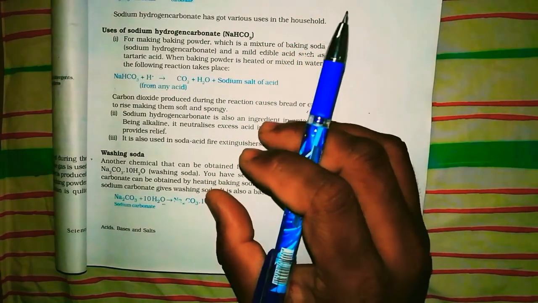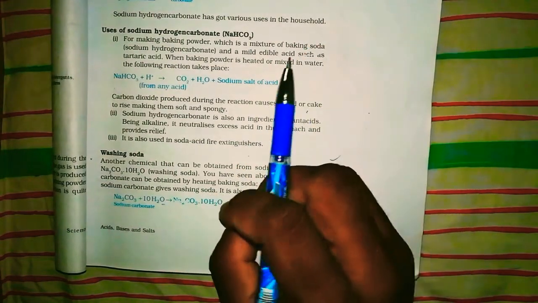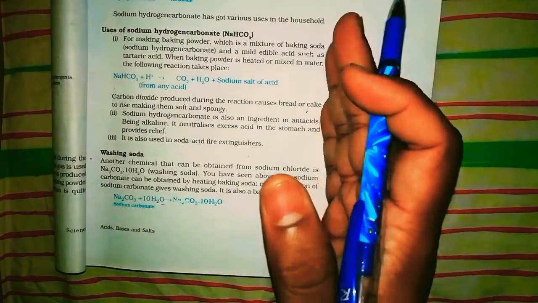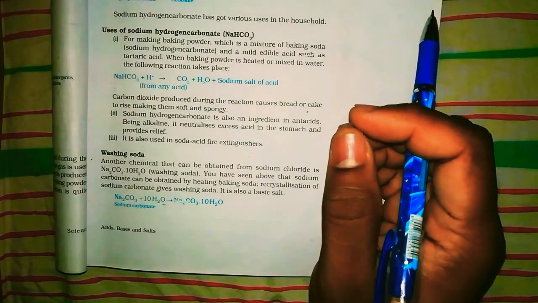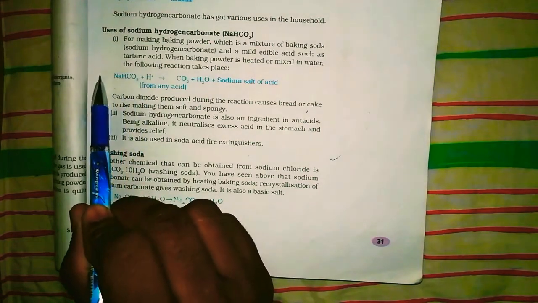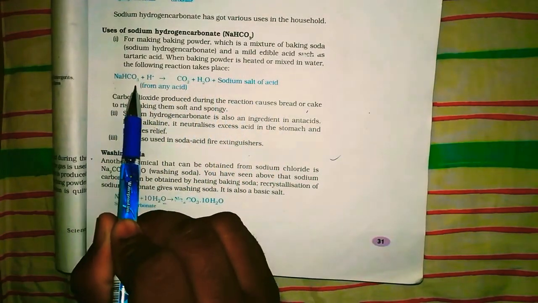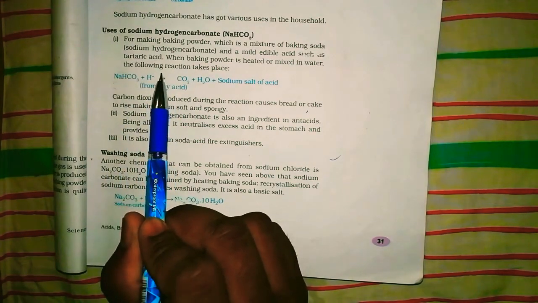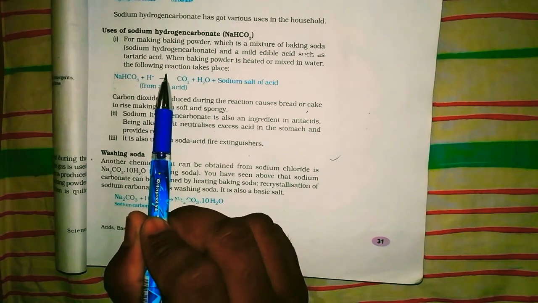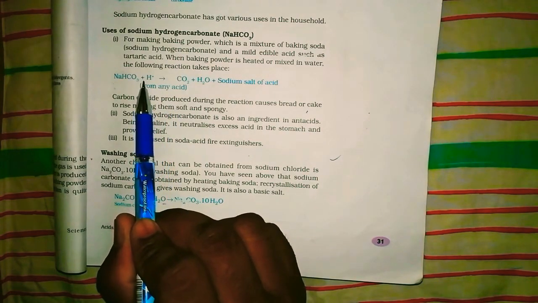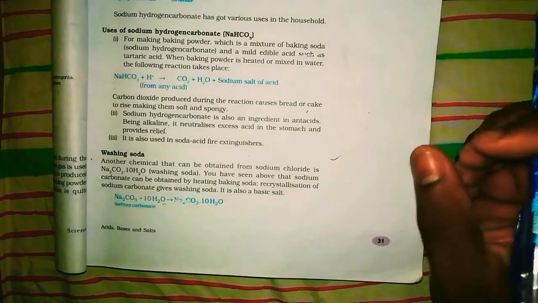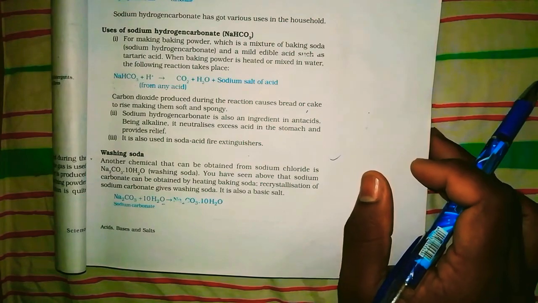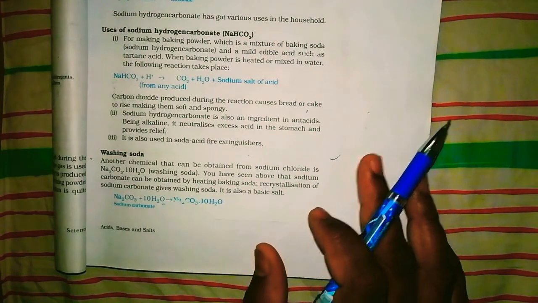And this makes them light and fluffy. That is why if you buy a bread or a cake, when you cut it you see lots of holes in it. It is because of the reaction which takes place with the sodium hydrogen carbonate, that is baking soda, and that is the reason we add baking powder when making a cake. Why are we adding baking powder? To make the cake soft and spongy. You all understand, students, now? Right. So this is today's topic.